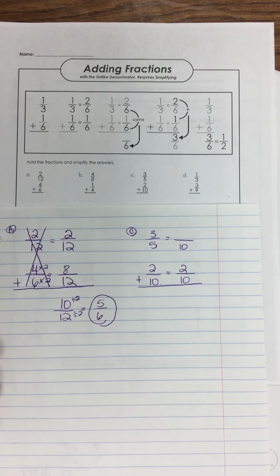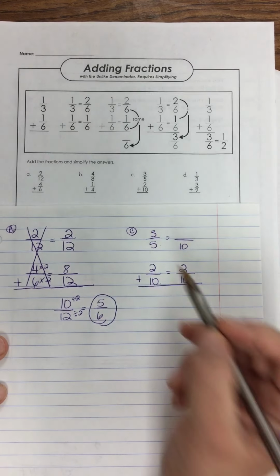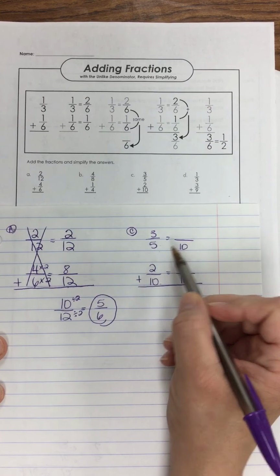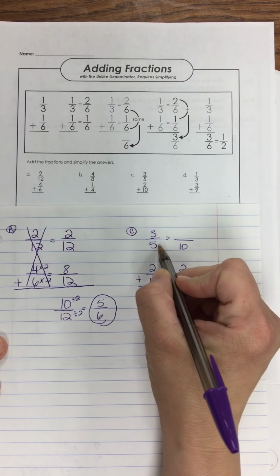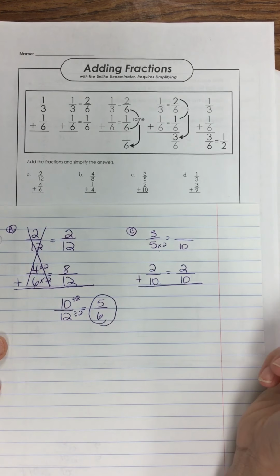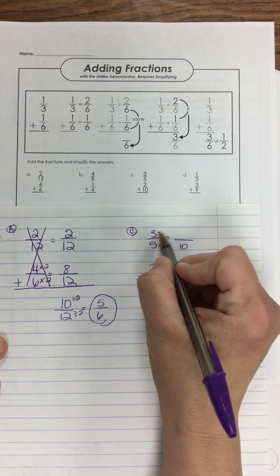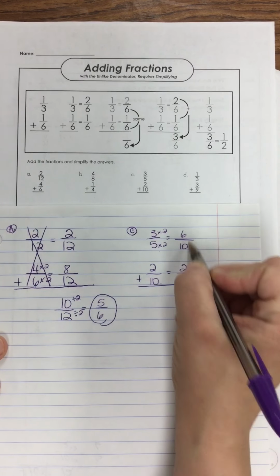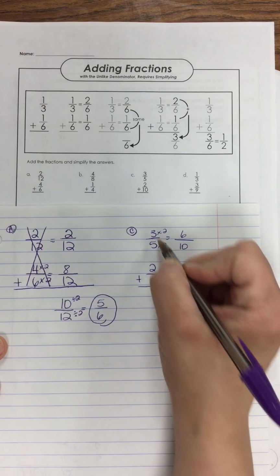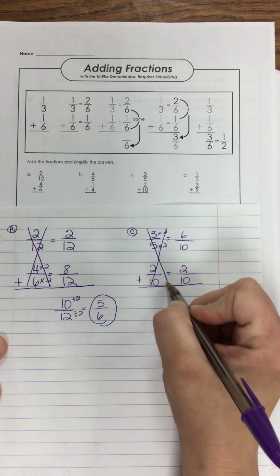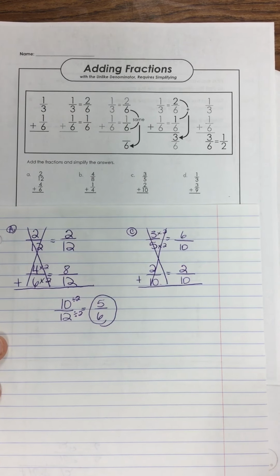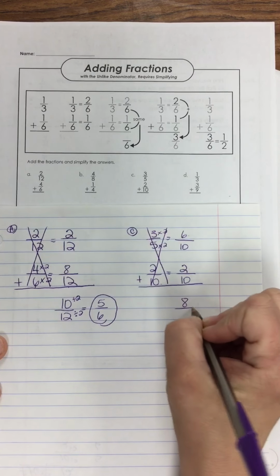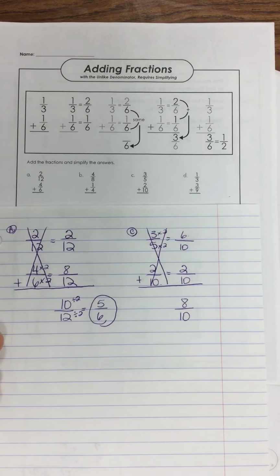Okay, 2/10 is going to equal 2/10. That one didn't change. Now, 3 over 5 equals blank over 10. Well, 5 equals 10 when I multiply it by 2. So, on the numerator, I'm going to multiply by 2. 3 times 2 is 6. 6/10 plus 2/10. I'm going to X this out because I'm done with it. And I'm going to add the numerators. 6 plus 2 is 8. And the denominator is 10.